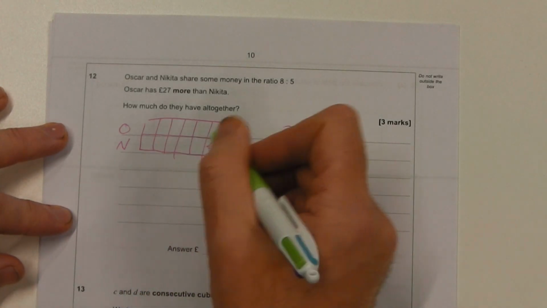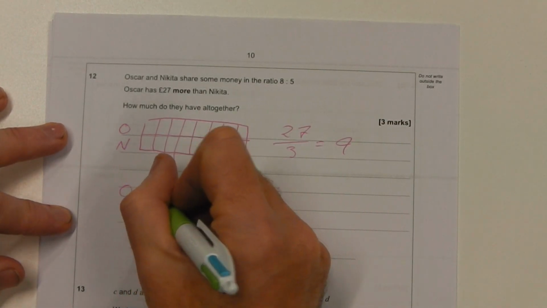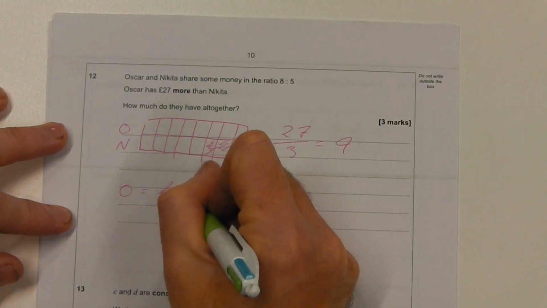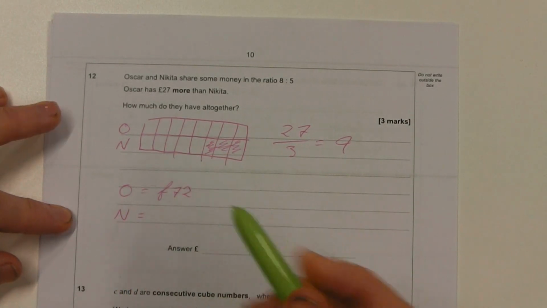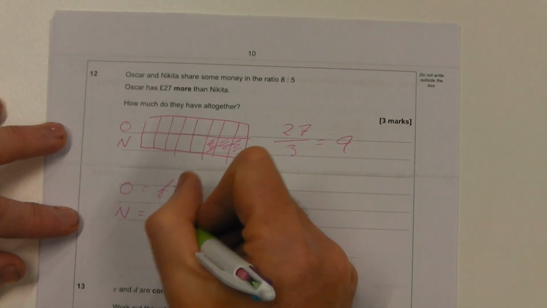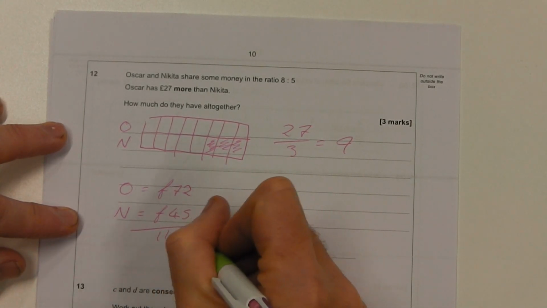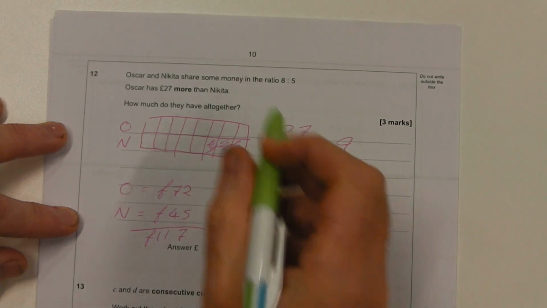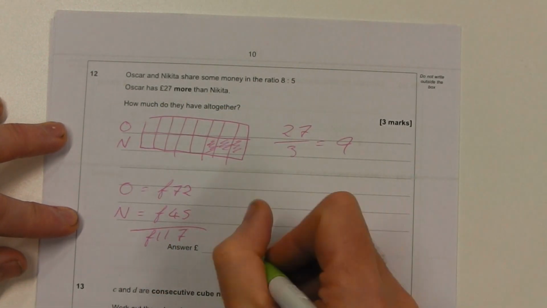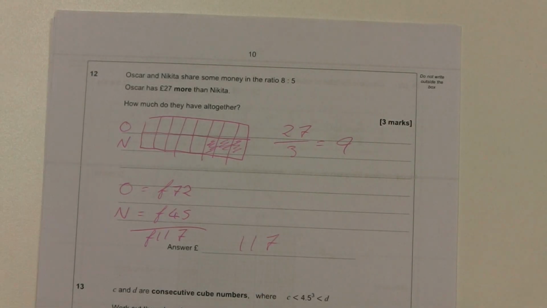So we've got 8 lots of 9. Oscar gets £72 and Nikita's got 5 lots of 9, so she gets £45. When we add them together, we get £117. And that is the answer because it says how much do they have altogether? 117.